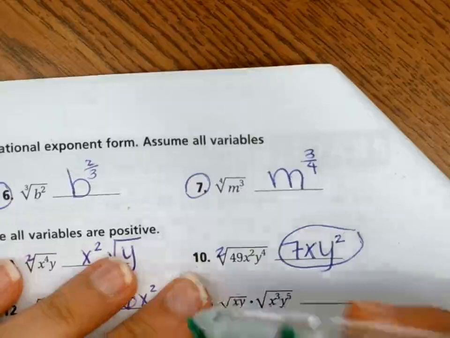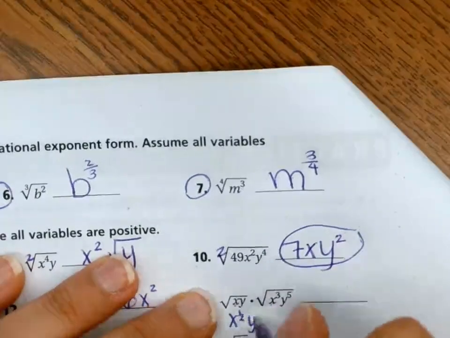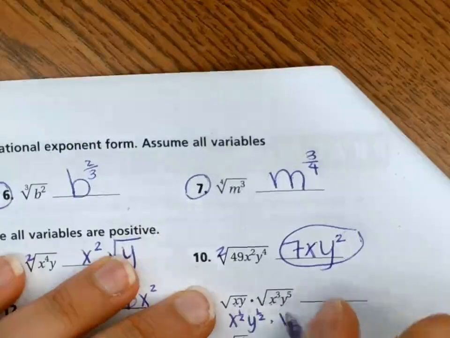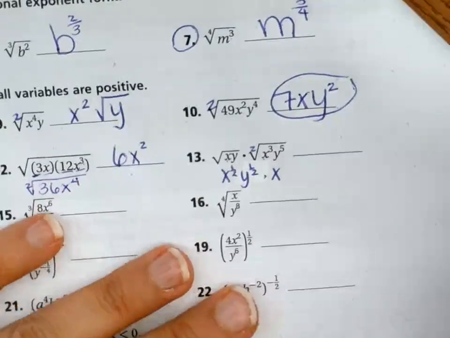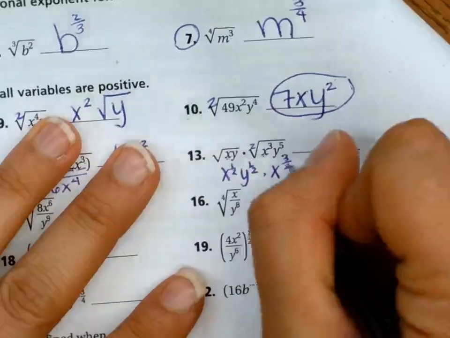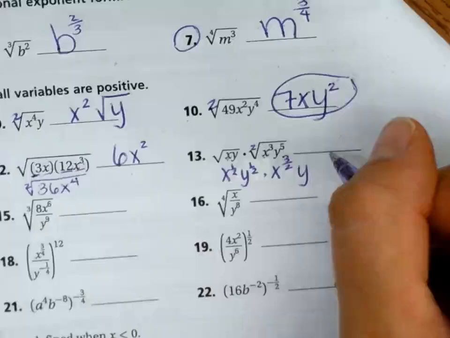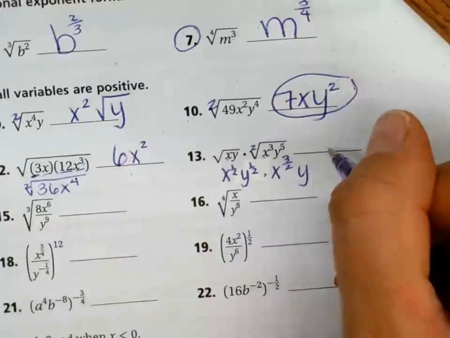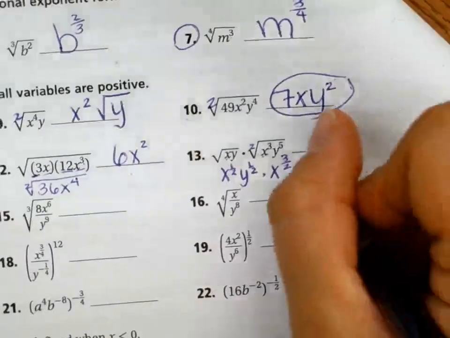Or maybe I should just do this separate for you guys. Hold on, I'm going to do this separate. This is the same thing as x to the 1/2, y to the 1/2, times x to the what? X to the what? 3/2. Y to the what? 5/2.